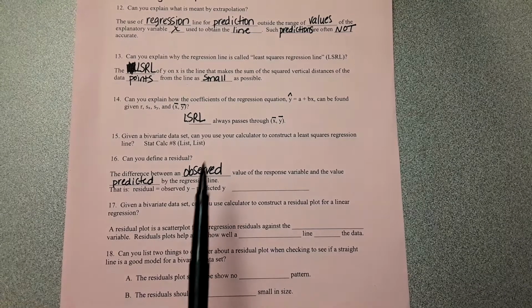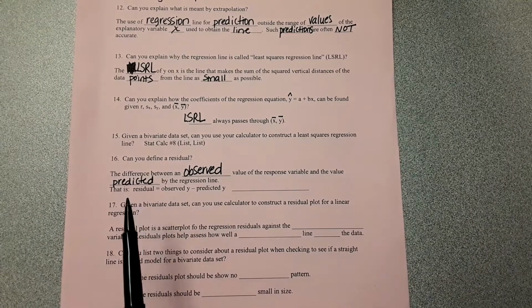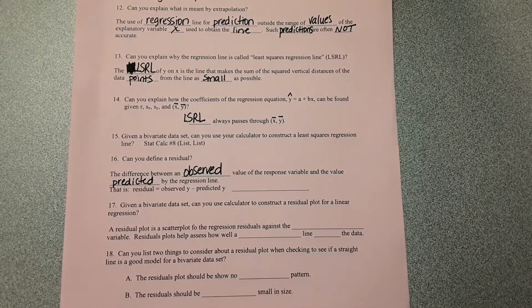A residual is the observed minus the predicted. The observed is the one that they give you. The predicted is the one that you get from the least squares regression line. Remember, your least squares regression line is your prediction line, and you want your points to be as close to that as possible. You want your residual to be as close to 0 as possible, because the closer the residual is to 0, the better the line is doing predicting, and that's what you want.